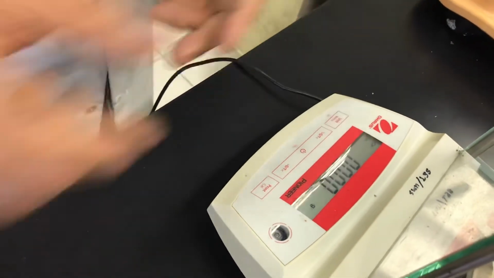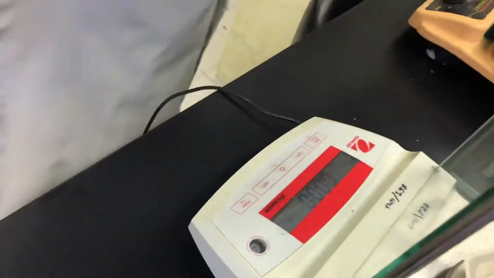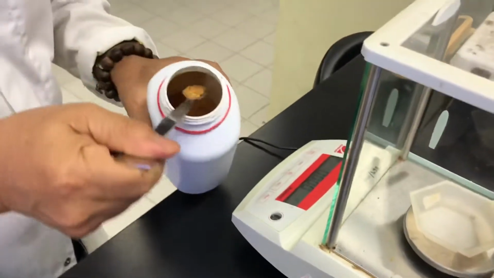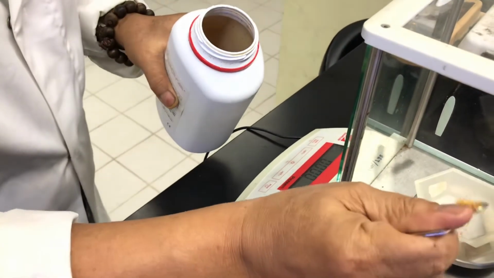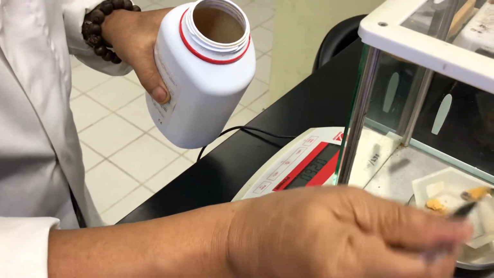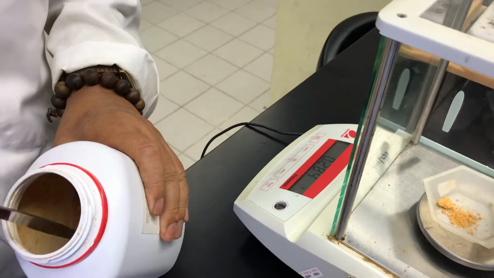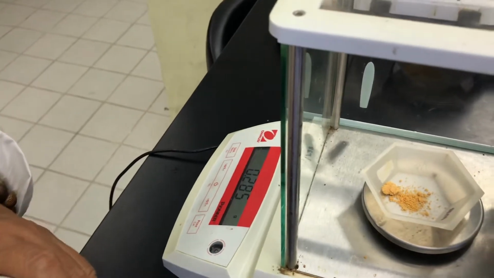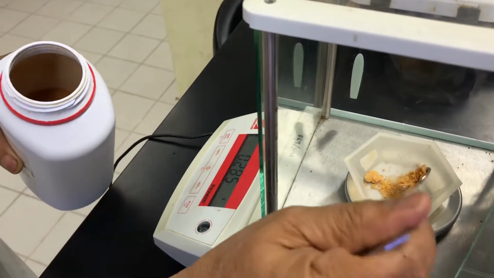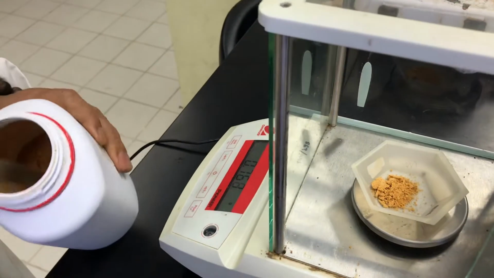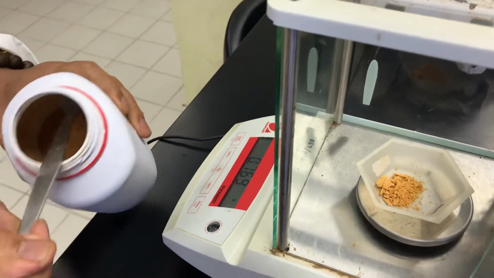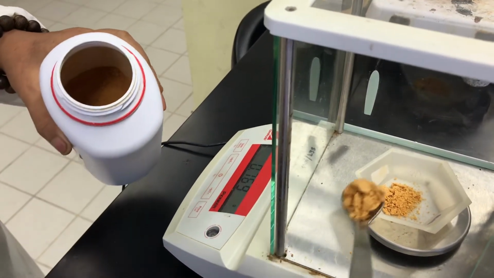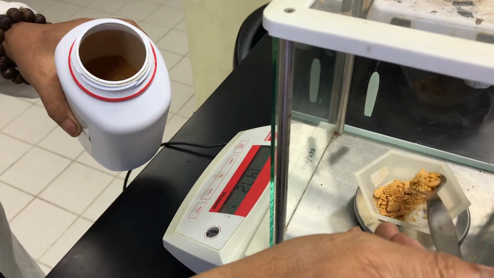So it is 0, and then you take it slowly. 5 grams, yeah, it's 5 grams for 250 mL.